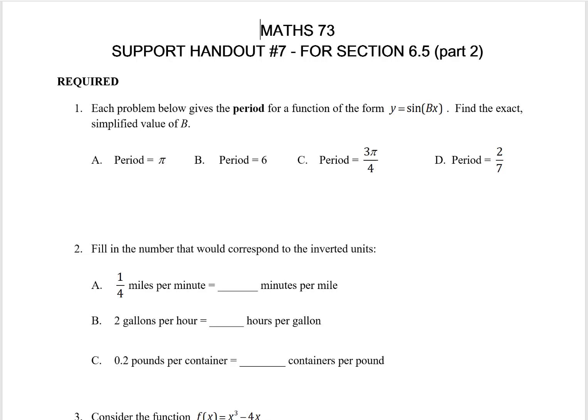Support handout number 7. So in problem 1, we've got a period given to us for a function in this form, y equals sine bx. We're just trying to figure out the value of b. Well, we do have a little formula that we learned that tells us that b is simply equal to 2 pi divided by the period. That's the relationship between b and the period for the sine function. So I just need to apply that in all of these problems.